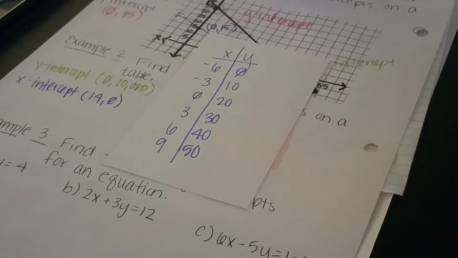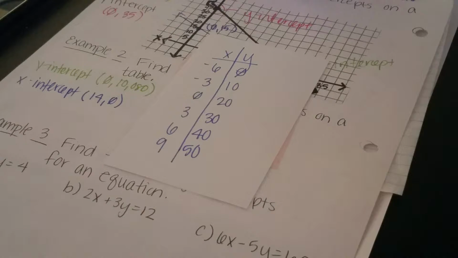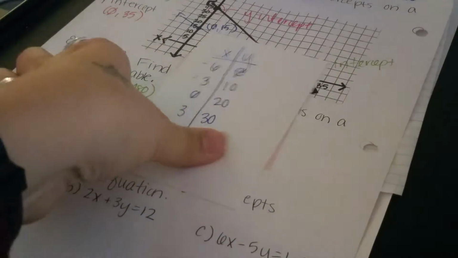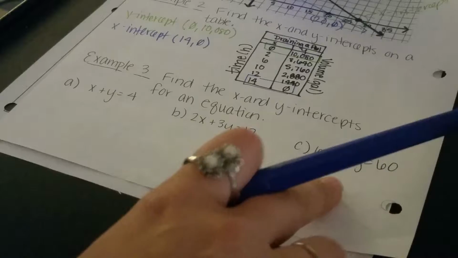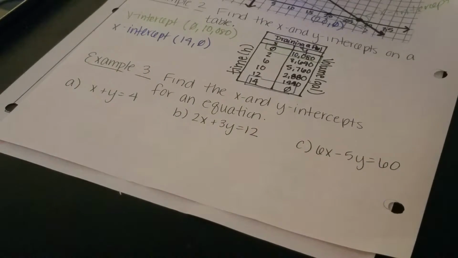All right, what is our y-intercept of this one? It's 20. 0, 20 is the y-intercept. What's the x-intercept? Negative 6, 0. Okay, parentheses. So, how do you think that we could find it down here with our equations?